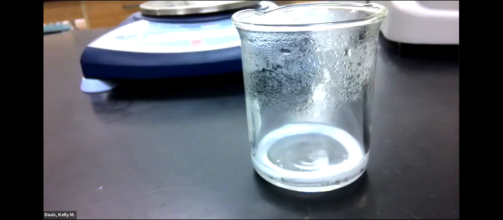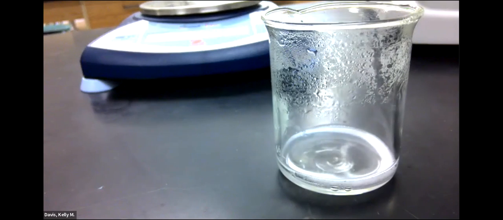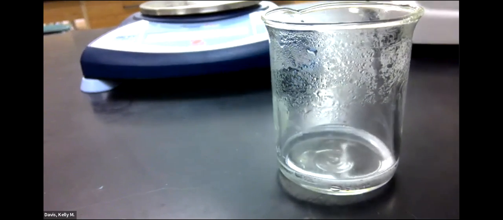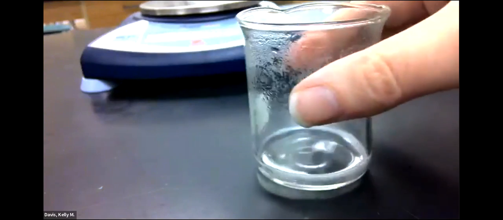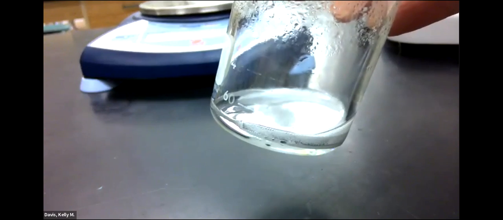I'm gonna let it stop bubbling. Let it finish reacting, make sure all the acid has reacted, and then I'll see if I need any more. Still going. It's very, very hot. Pretty warm. Yeah, it's still bubbling. See it? It's still going. I'm gonna wait till it stops bubbling, and then I'll see if I need any more acid.